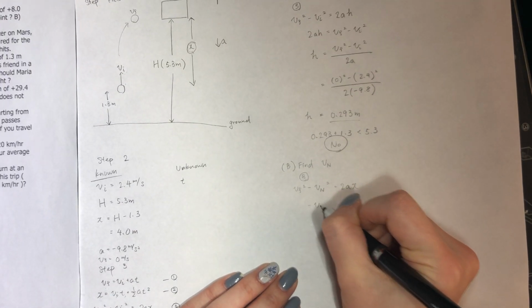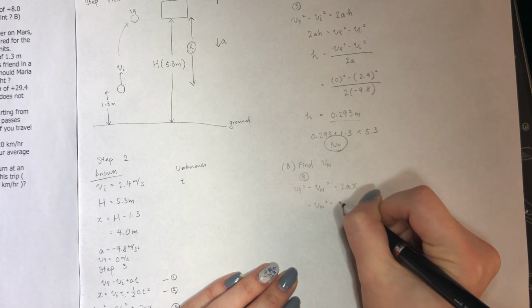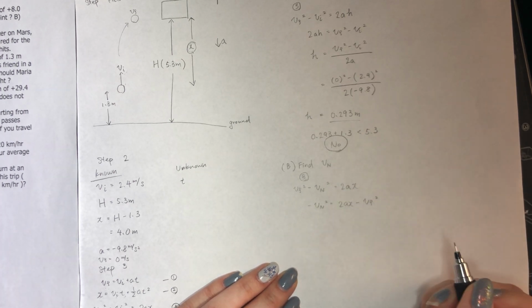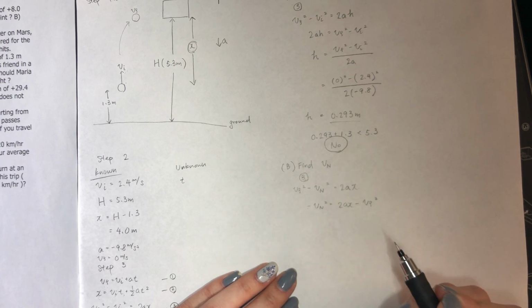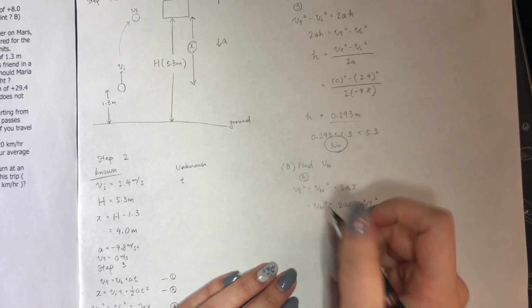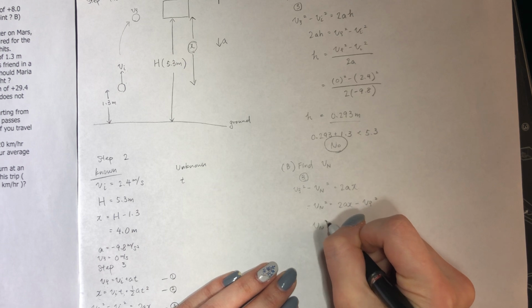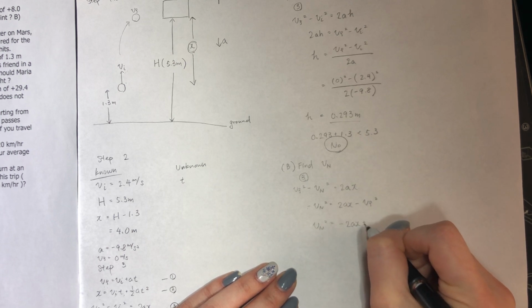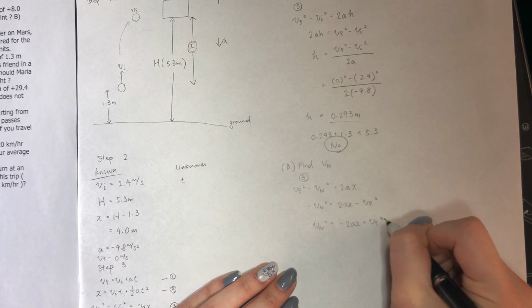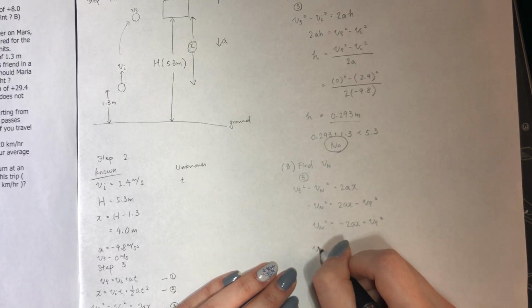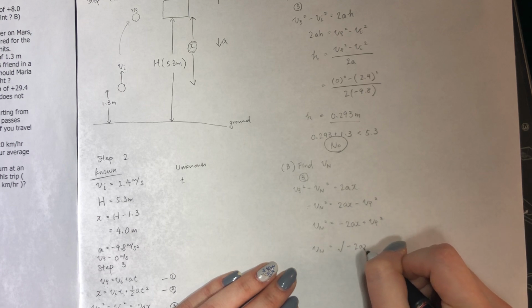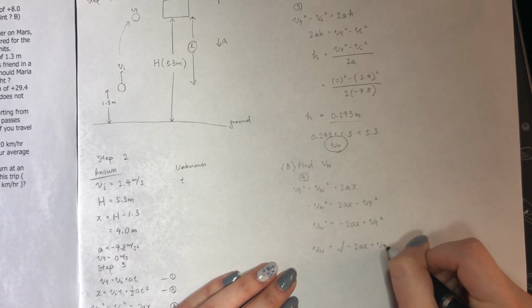So we get negative Vn squared equals 2ax minus V final squared. I do not like that negative sign there, so I'm going to flip all the signs. Vn squared equals negative 2ax plus V final squared. And now we need to take the square root. Vn equals the square root of negative 2ax plus V final squared.